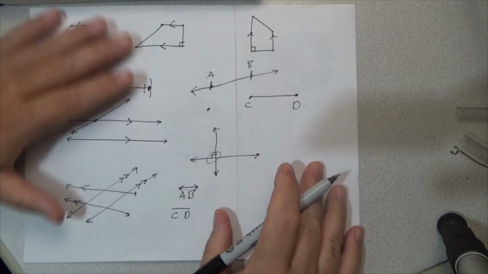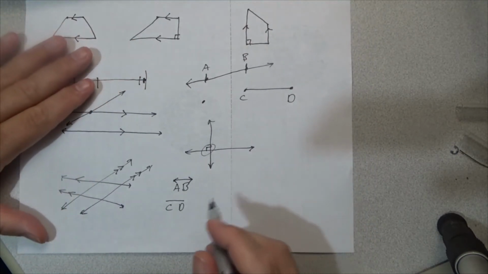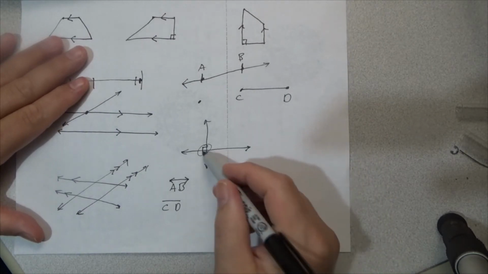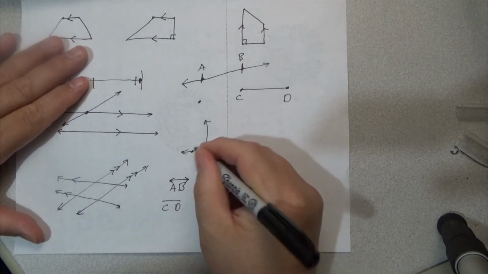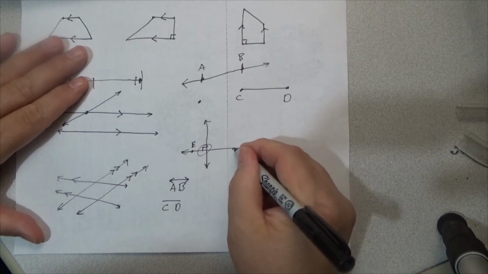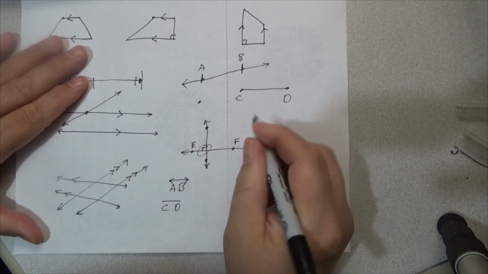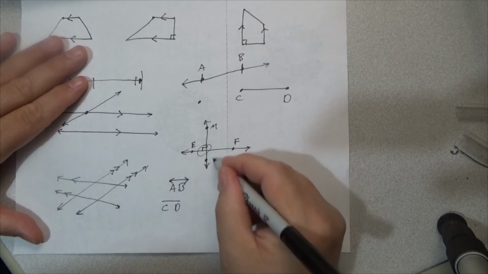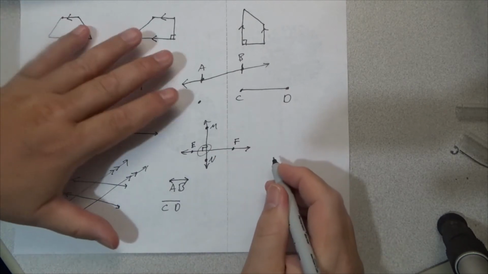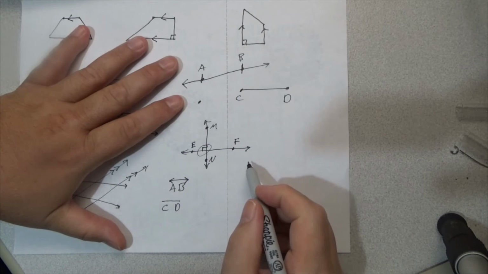And the way we indicate that lines are parallel and perpendicular, let's say we've got this line right here. So let's call this point E and point F, and then we'll call these 2 points M and N. Okay, so these 2 lines are perpendicular.